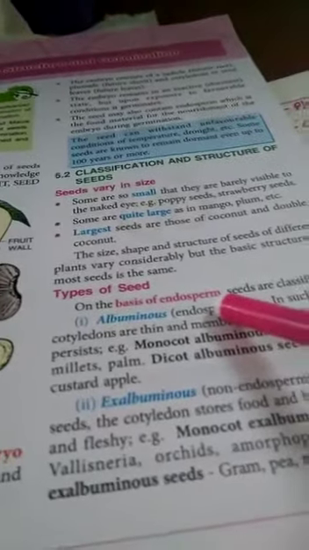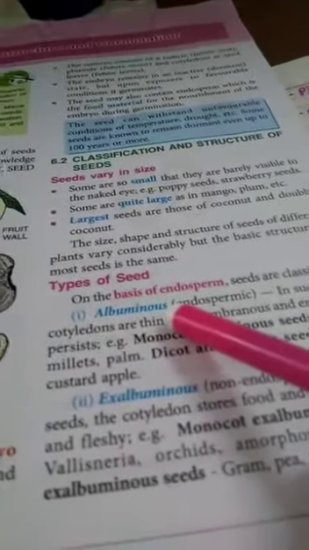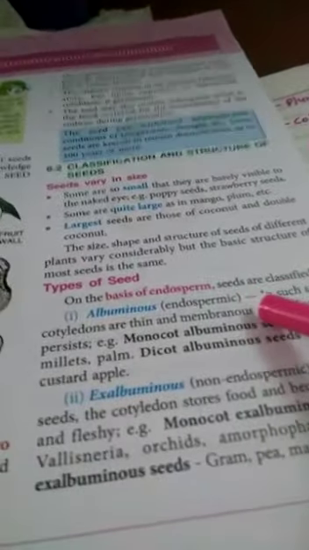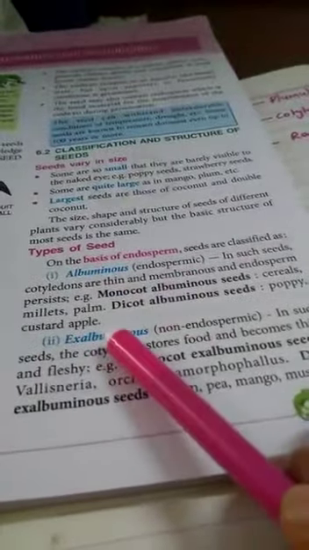Now we come to the types of seeds. Seeds can be classified on two bases. Number one is on the basis of endosperm. If endosperm is present in a seed, then the seed is called an albuminous seed or endospermic seed. Students, you have to learn examples of these. Monocot albuminous seeds: cereals and millets. In case of dicots, poppy and custard apple are dicot albuminous seeds.